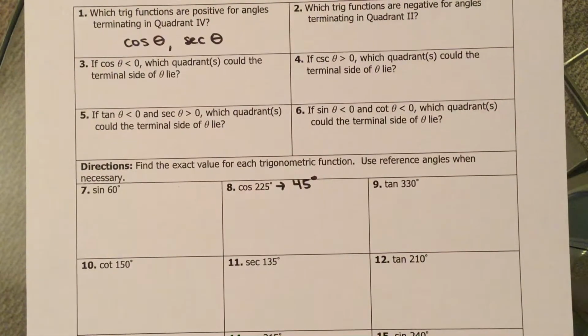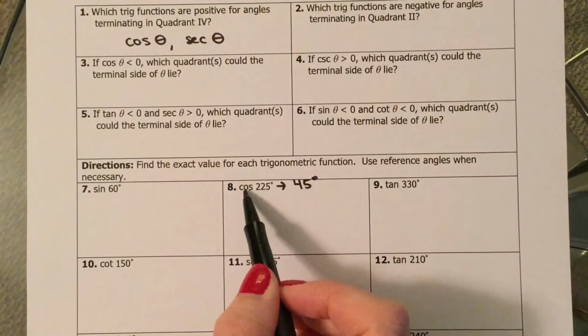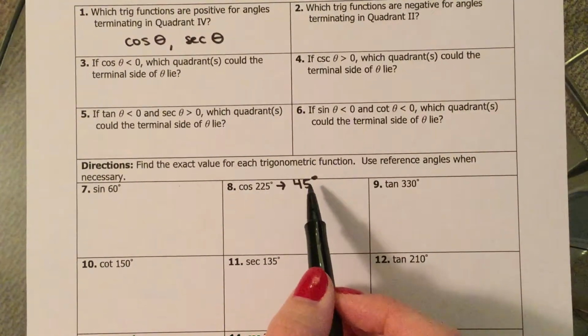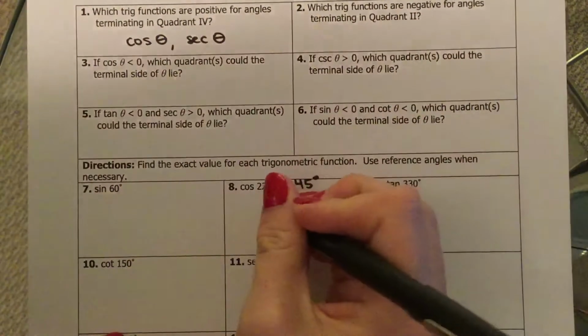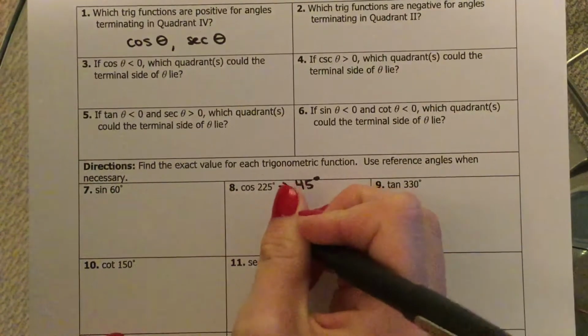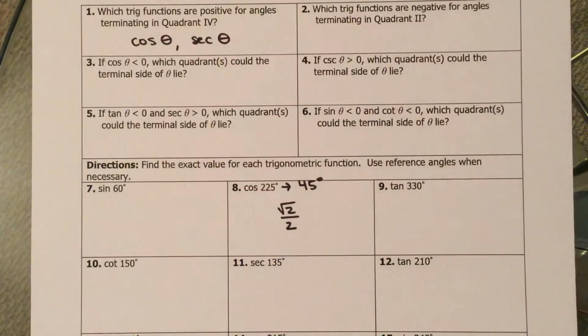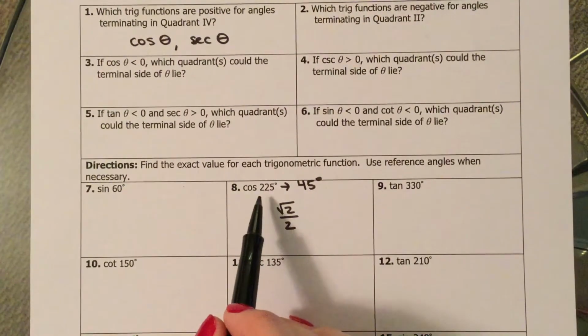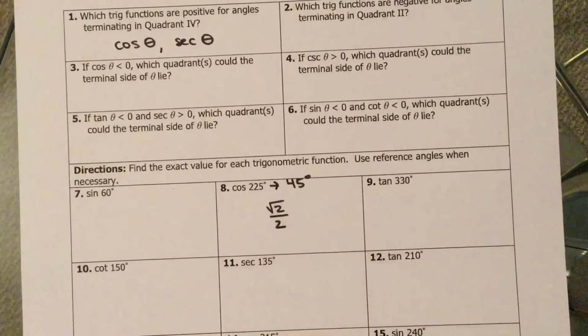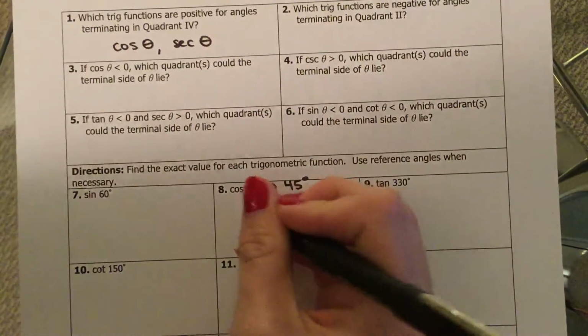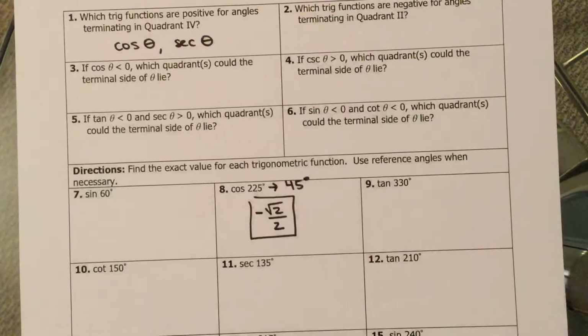You find that first. Step 2, identify the trig function for the reference angle. So we want to identify cosine of 45 degrees. So that value is the square root of 2 over 2. So we should know those first quadrant values at least. So the cosine of 45 degrees, the square root of 2 over 2. Step 3 is adjust the sign if needed. So 225 is in the third quadrant. Cosine in the third quadrant is negative, so you do need to adjust that sign.